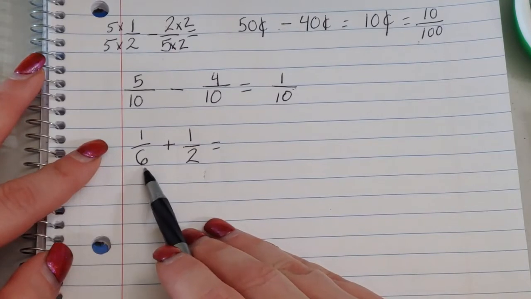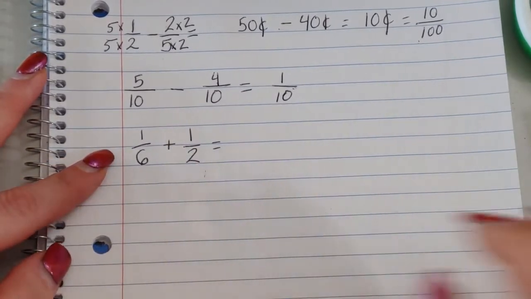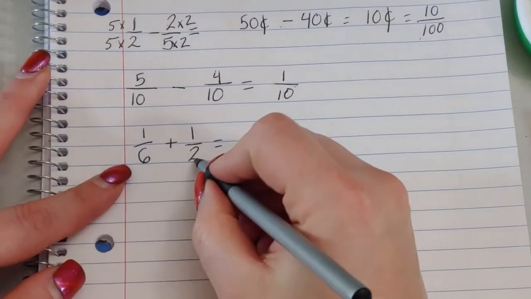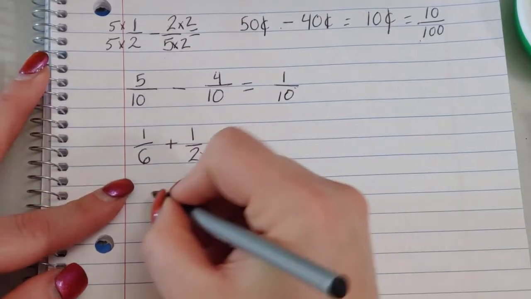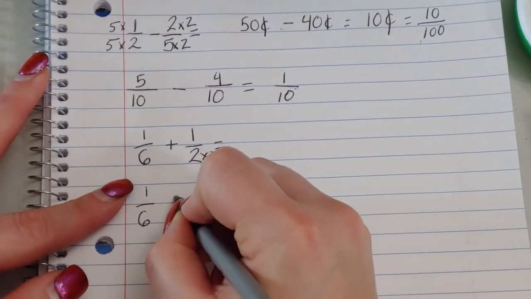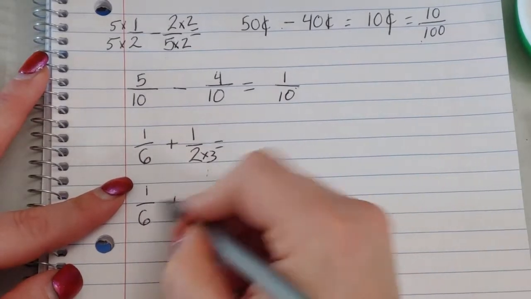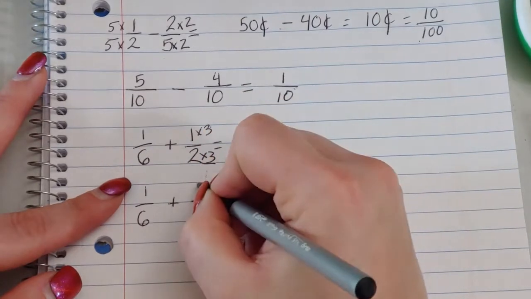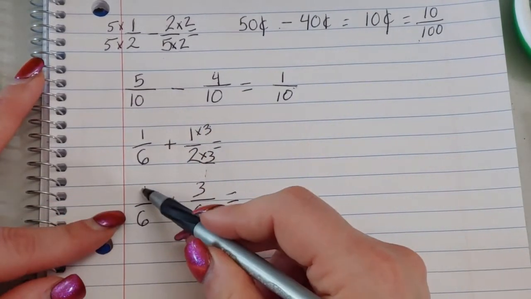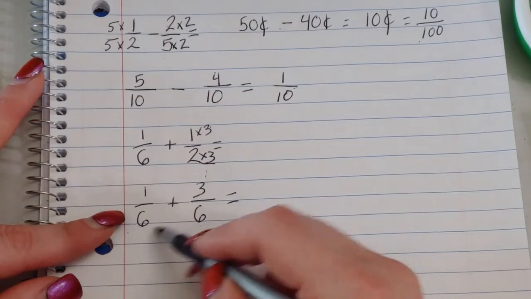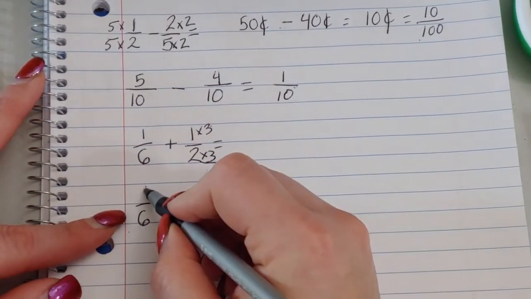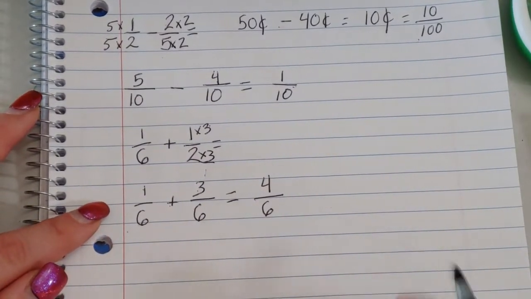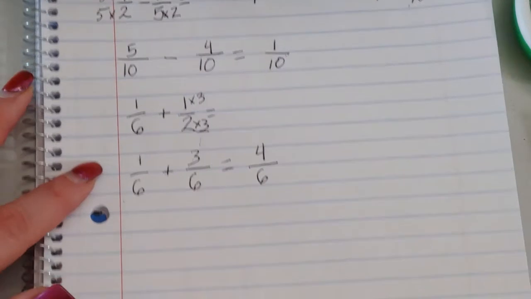Okay, using multiplication, can you turn the 6 into a 2? No. But can you turn the 2 into a 6? And I can. 2 times 3 gives me 6. So I can bring the 1/6 down. And now my denominator is the same. So if I do it to the bottom, I need to do it to the top. 1 times 3 is 3. And now I have 1/6 plus 3/6. My 6s are the same, so I can bring that over. I have 1 plus 3 for 4. A little bit easier, a little bit more efficient than clocks and money.